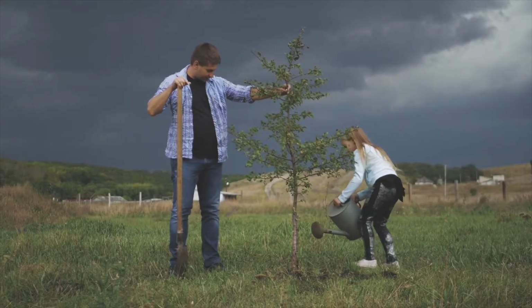So we've talked about tree selection, the right plant for the right place. We've talked about how to properly dig the hole and how deeply to plant the tree. So now let's talk about watering. Believe it or not, when we first plant a tree, you have to put water right at the trunk because that's where they're watering in the nursery.